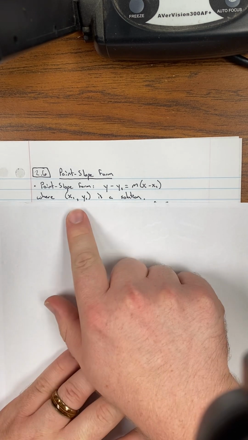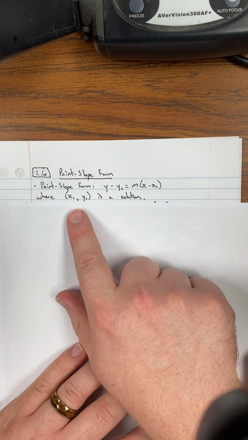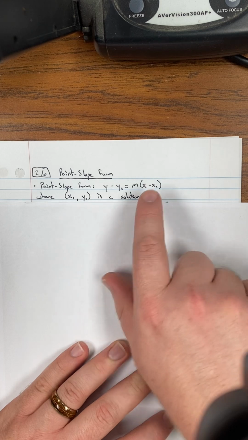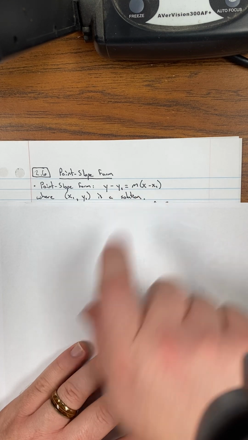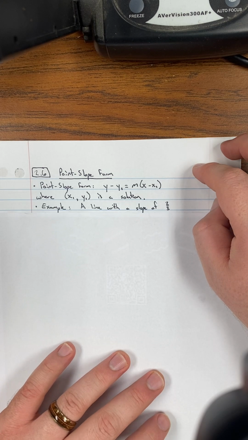So if you have a point that you know lies on a line and you know the slope of that line, you can plug those in to get your point slope form. All right, let's do an example.